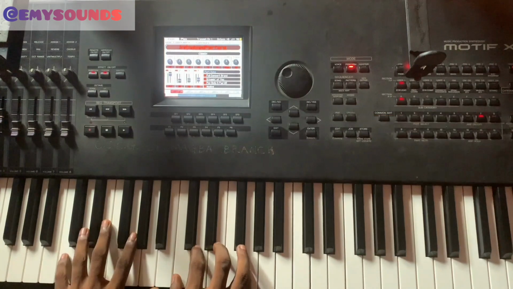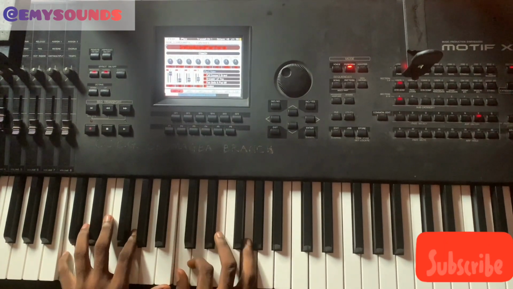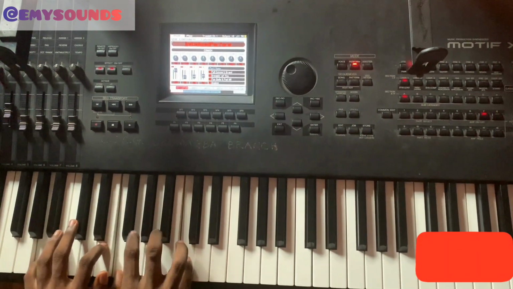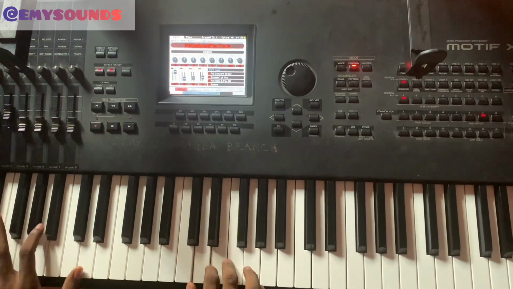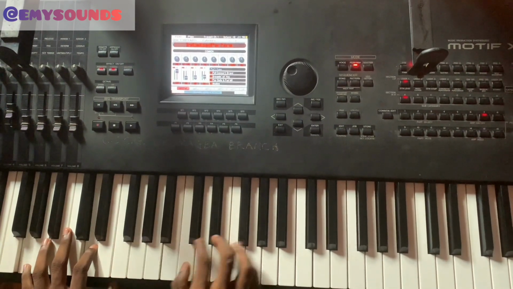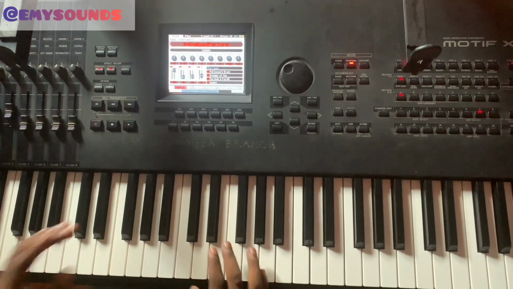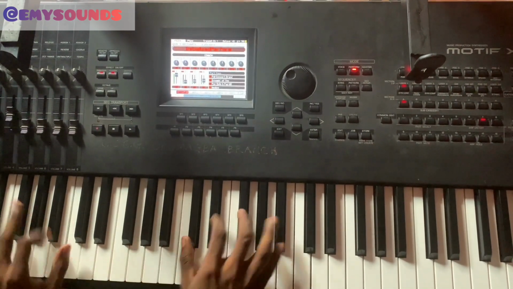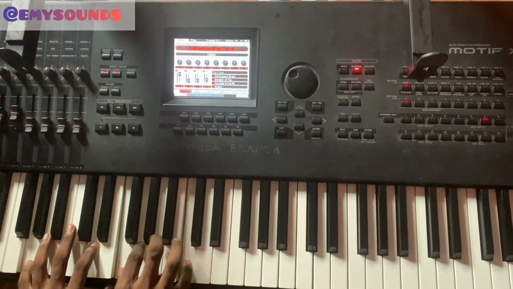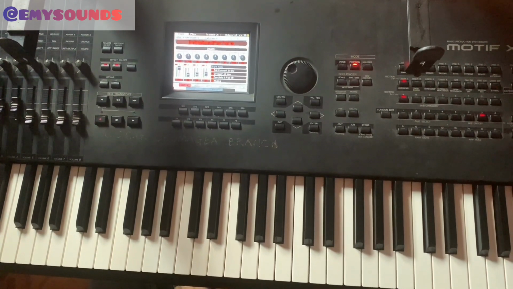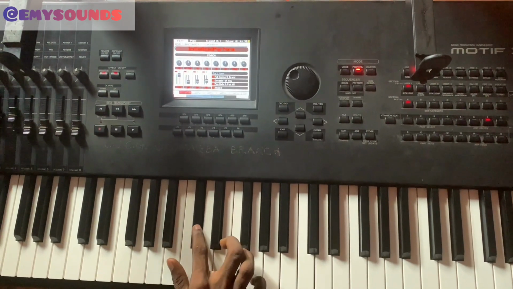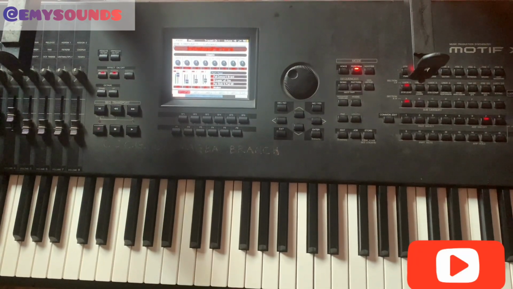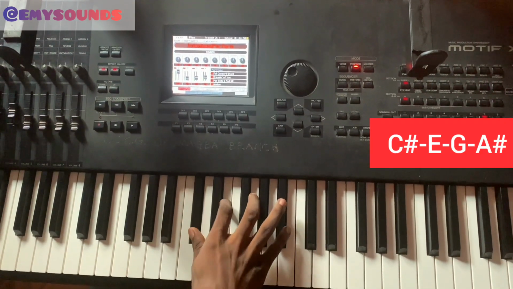Now, back to C. If a worship song is going from your 1 to your 2, let's say they are singing a song. While playing it, you can see that I used the flat second to go to the second. So anytime you want to use your flat second to go to your second, you are allowed to use the diminished seventh chord of the flat second, which is this.